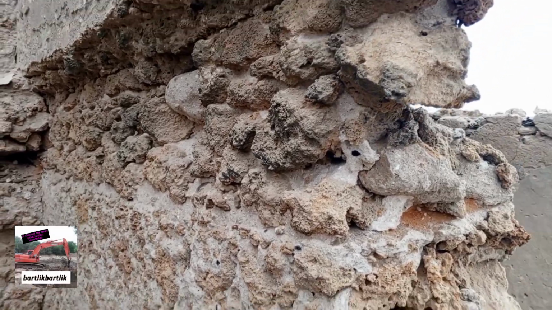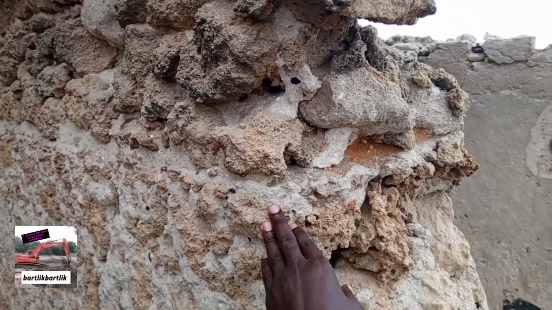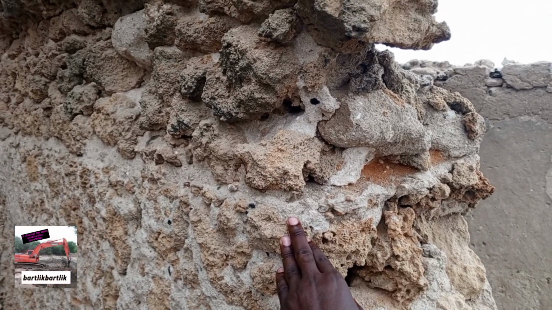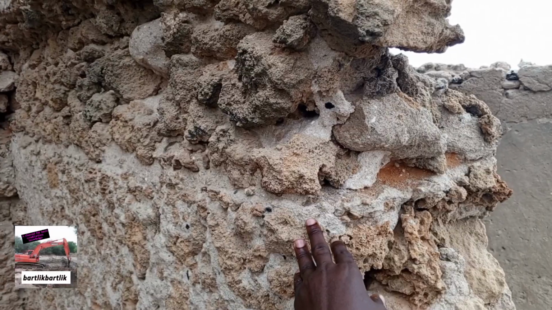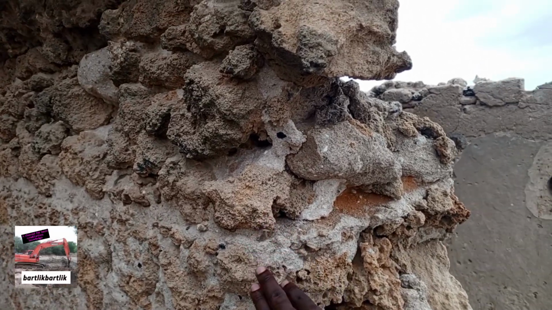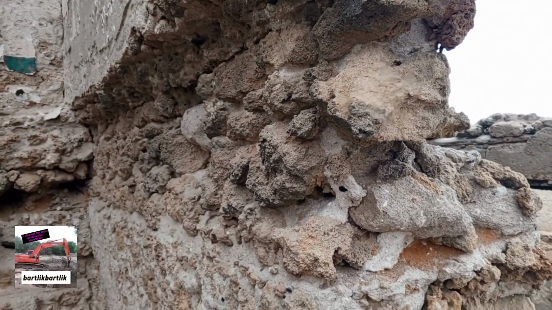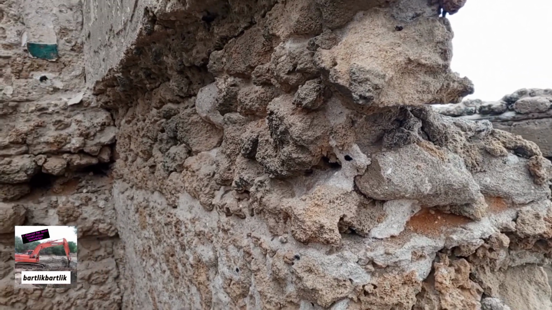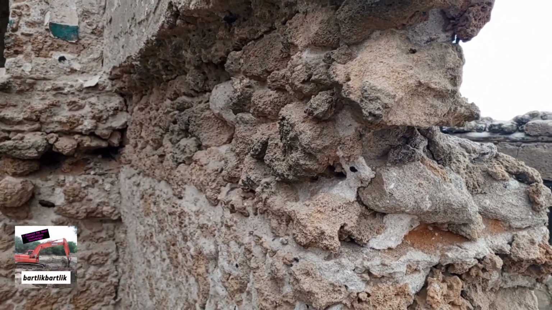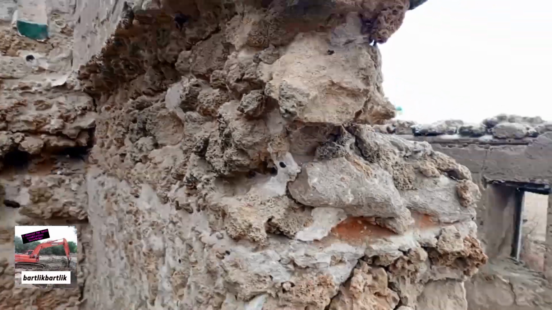But on this ancient building, the mortar that they used to bind together the rubble to come up with the walling was just sand and lime. So this is also another thing that I'm being informed of by my fellow observer.